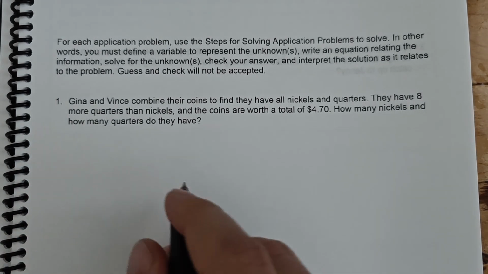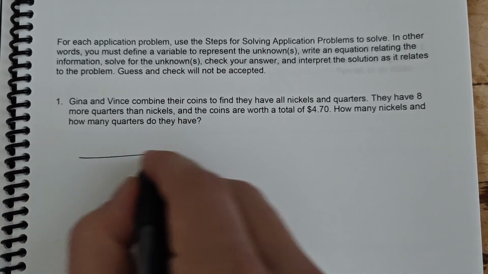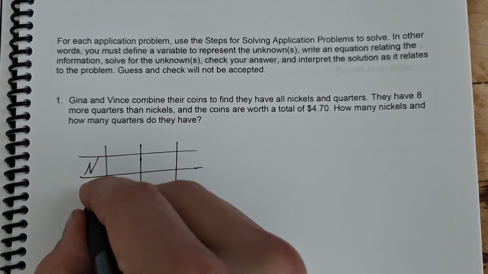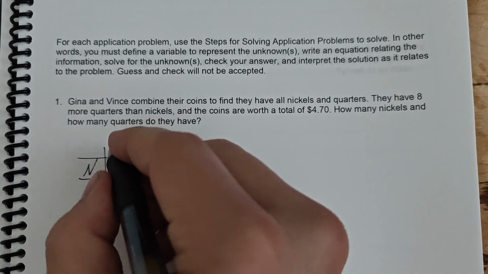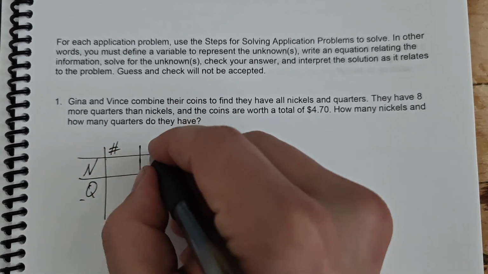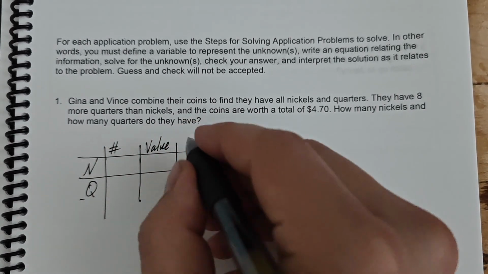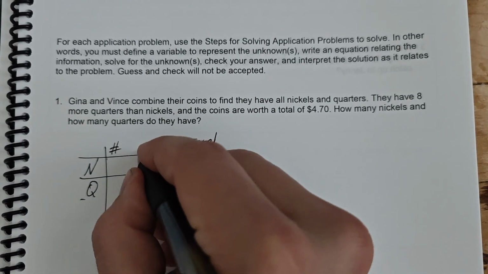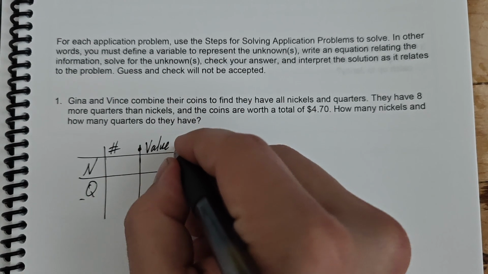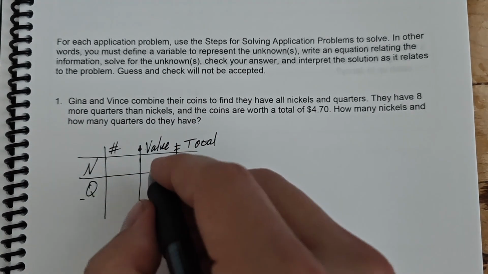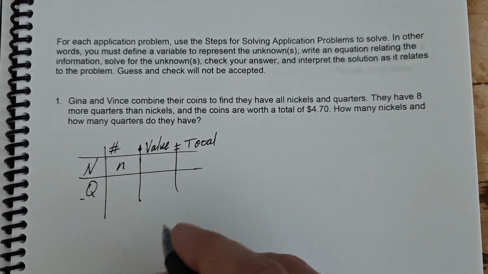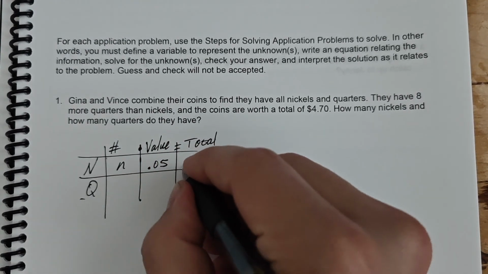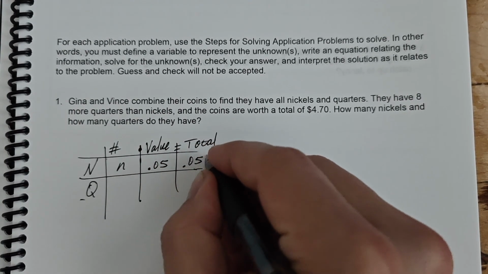So we have a table that you can break this down into. Nickels, quarters. Here we have the number, the value, and then the total. The product of the number of nickels you have times the value of each nickel is equal to the total. Let's say you have n nickels. The value of each nickel is 0.05, so total would be 0.05 n.